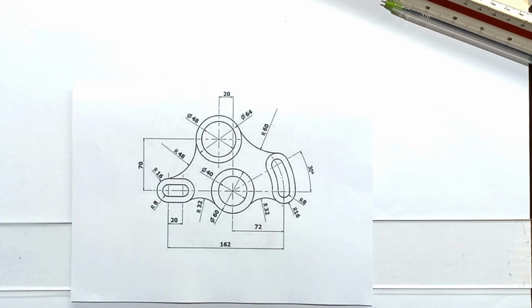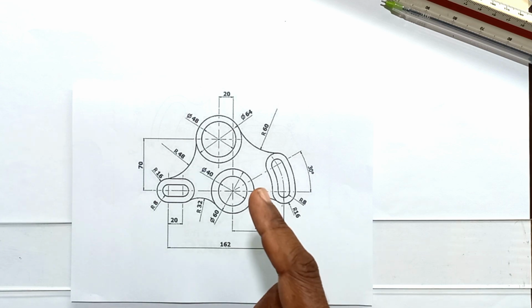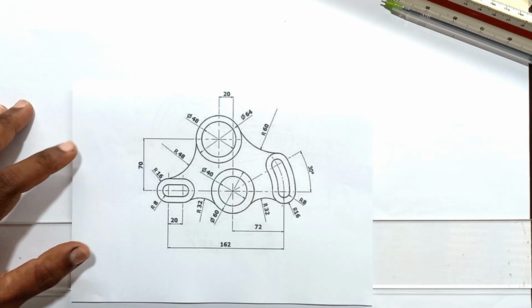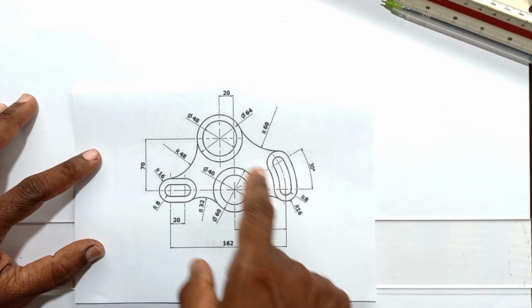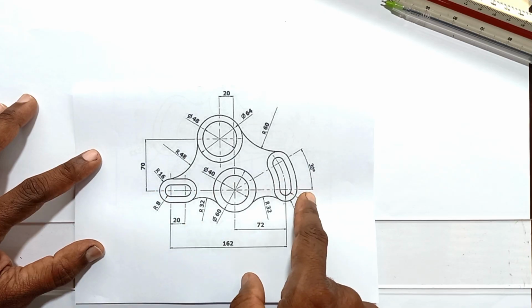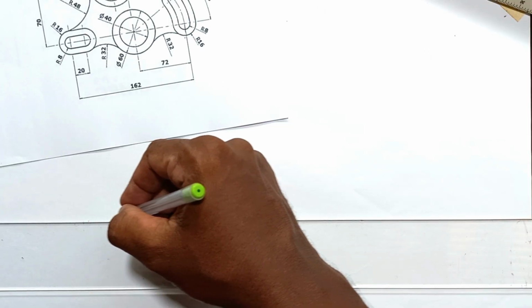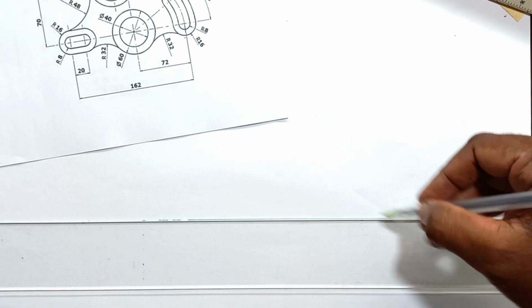In this video, we are going to work through a geometric construction exercise. This is the drawing we are going to create using geometric construction techniques. First of all, I'm going to draw all the center lines. Here, starting from this horizontal center line, I am drawing a thin line to represent the center line.